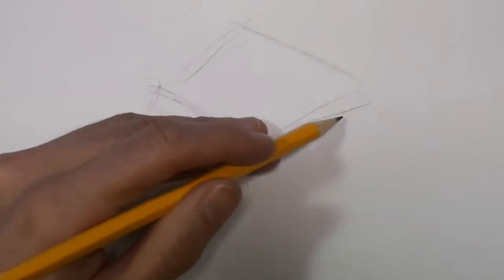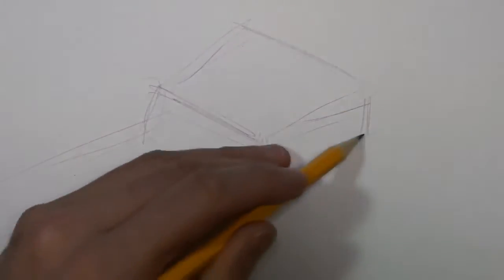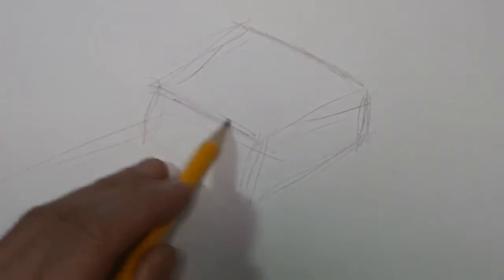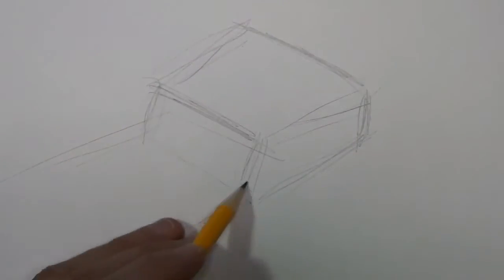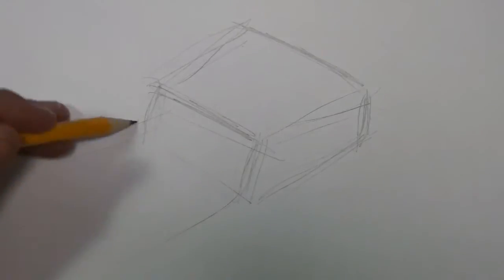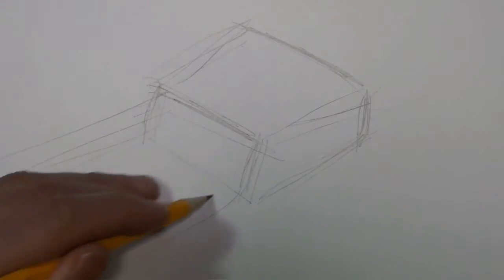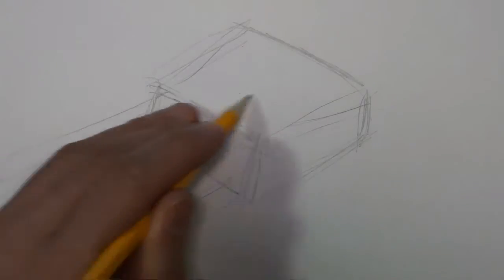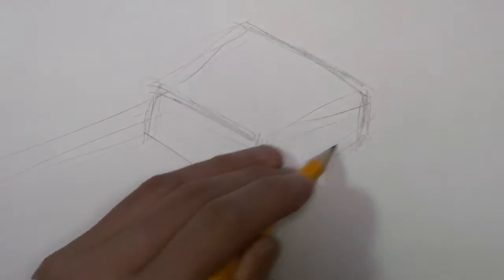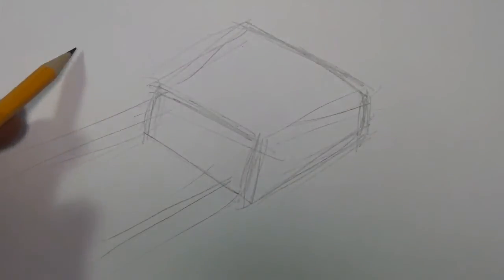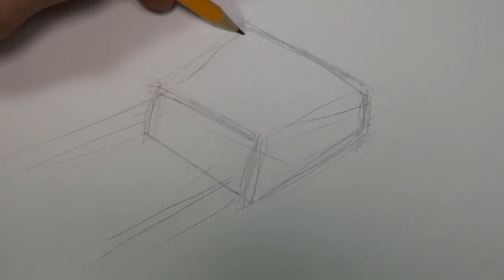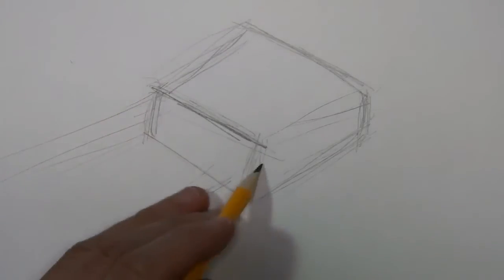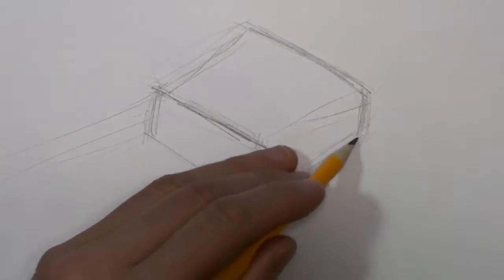So it gets wider on the knuckle side and less wide down by the wrist, and it gets fatter down by the wrist and flatter out by the knuckles. So basically this is the wedge shape.